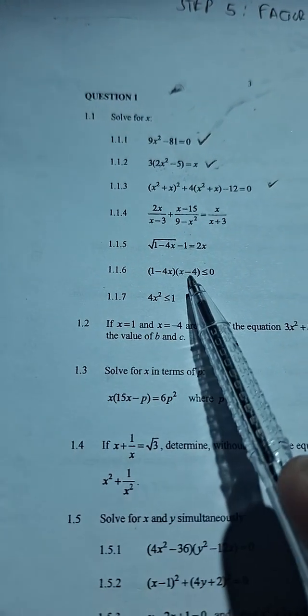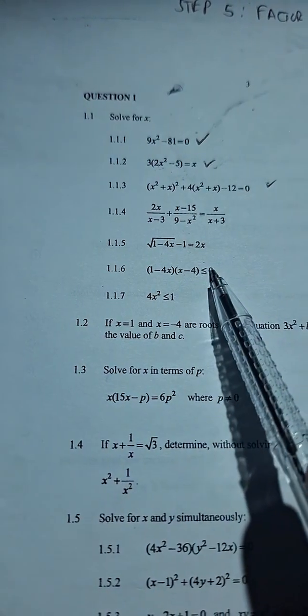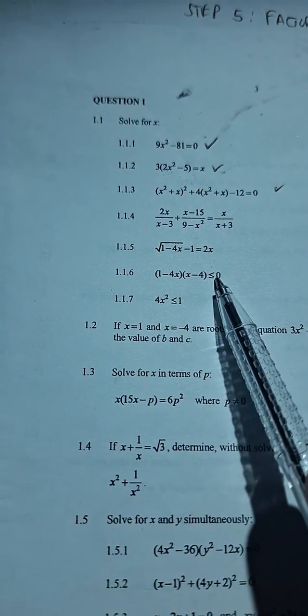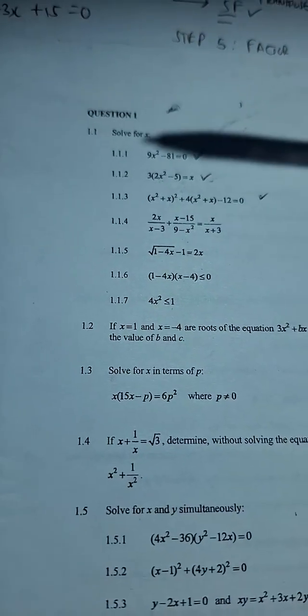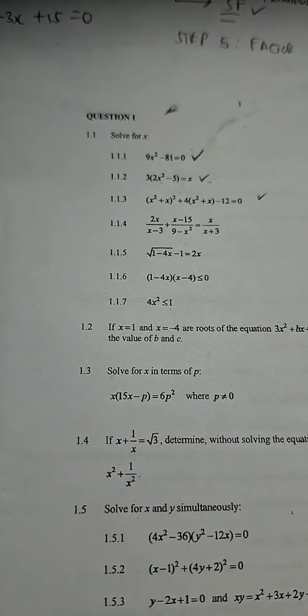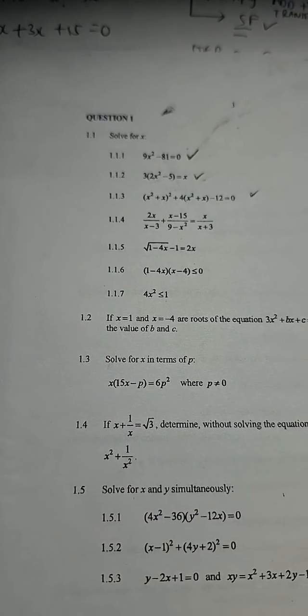1 minus 4x into x minus 4 less than or equal to 0. So we have 2 inequalities that we are going to be solving. Let's first look at 1.1.6 and then we'll look at 1.1.7.